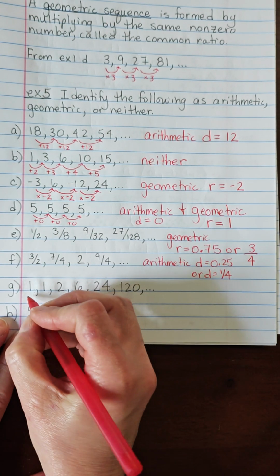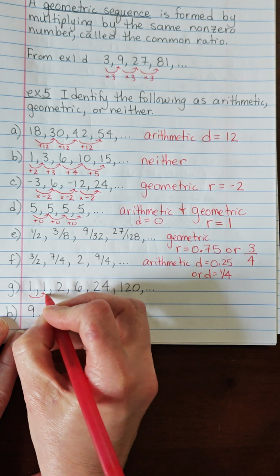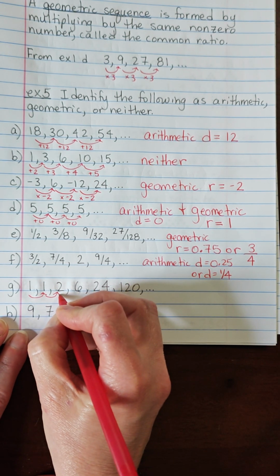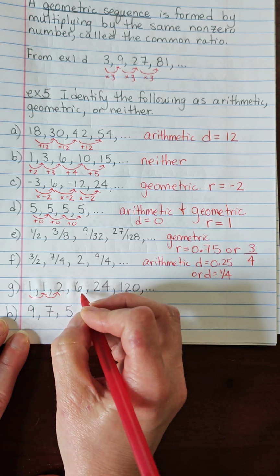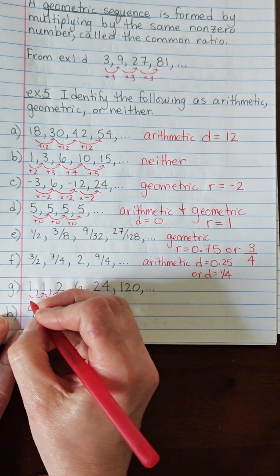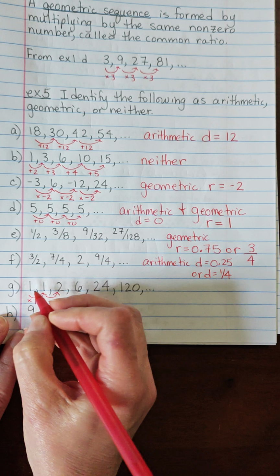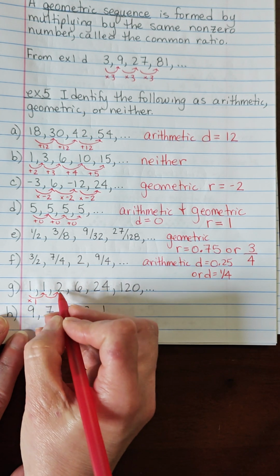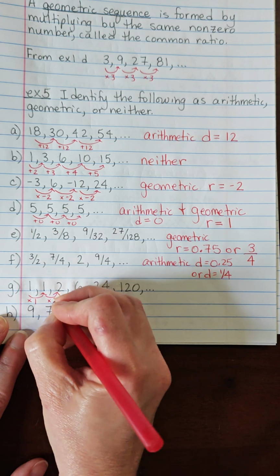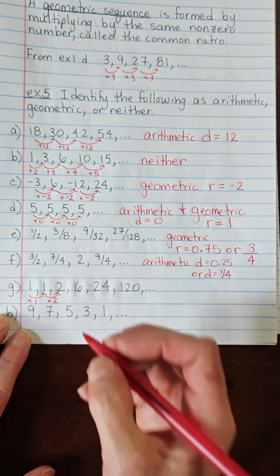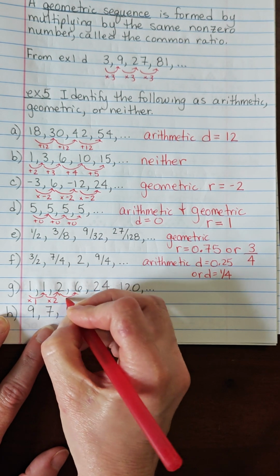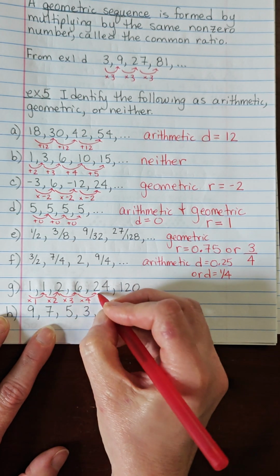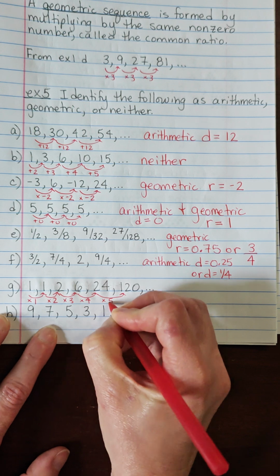So look at this one, 1 to 1. There's no change, right? Then we go 1 to 2, and then 2 to 6. So look, from here, we go times 1, and then 1 to 2, we go times 2, and then 2 to 6 times 3, and then times 4, and then times 5.